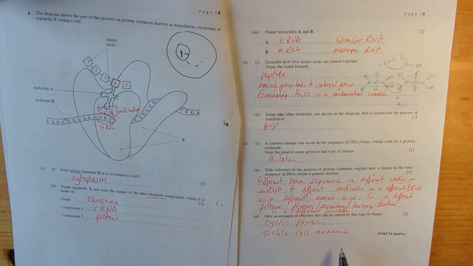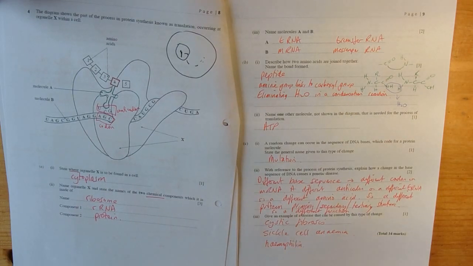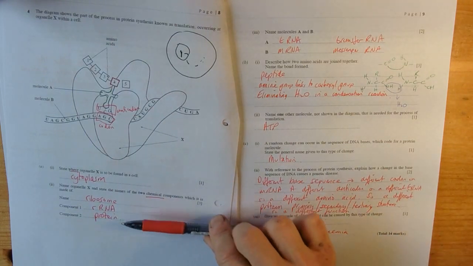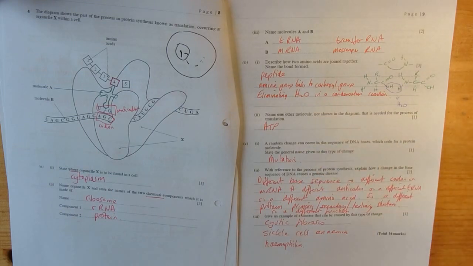That's just one point mutation that leads to one change in one amino acid, a change between glutamic acid and valine, and that has a big effect on sufferers. We could have also had hemophilia, and lots of other suggestions there. So 14 marks seems quite difficult, but there are quite a lot of straightforward marks in there as well.